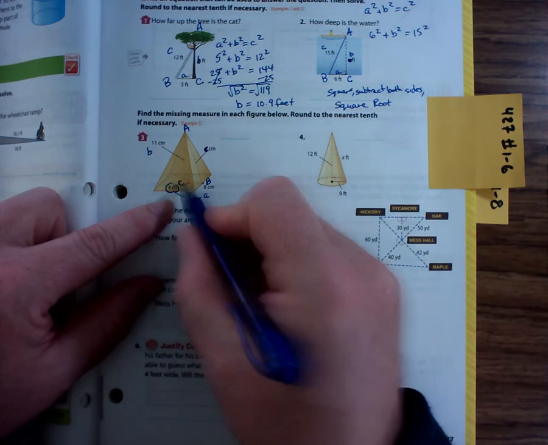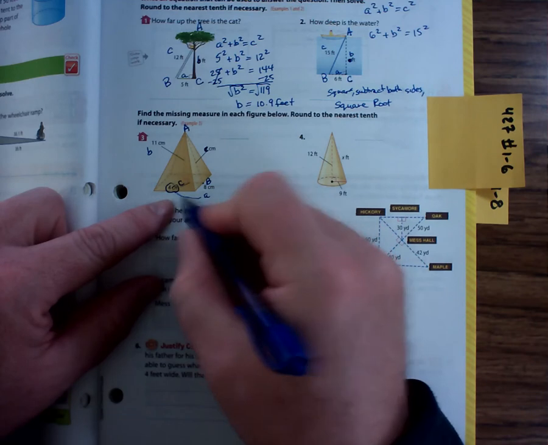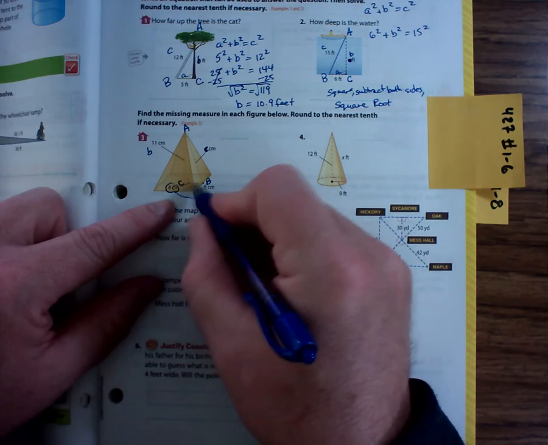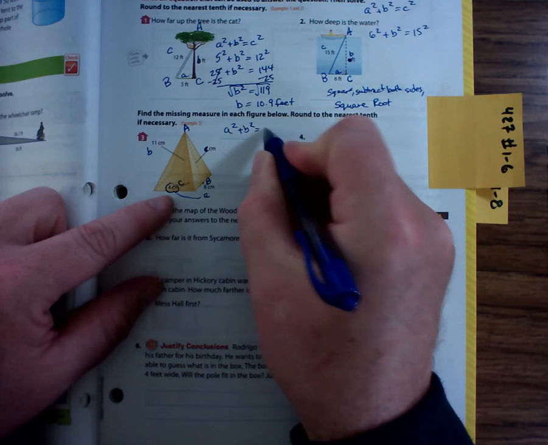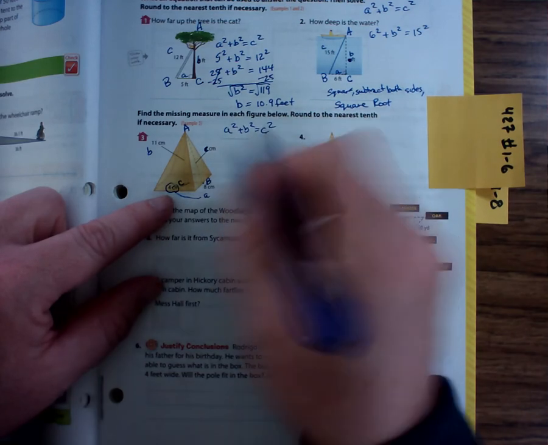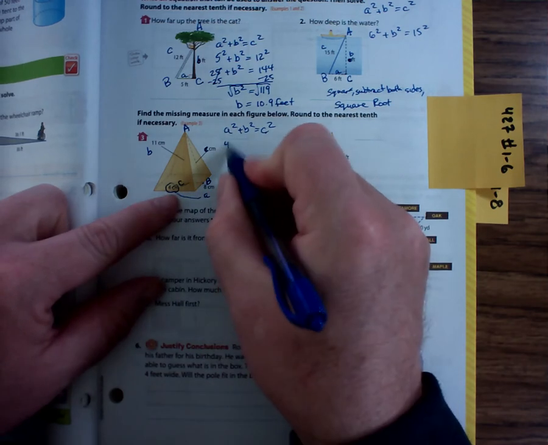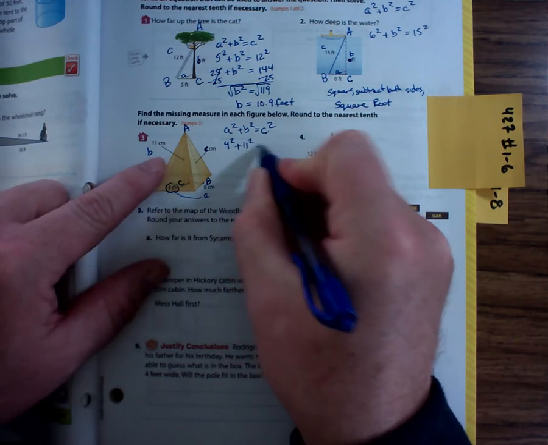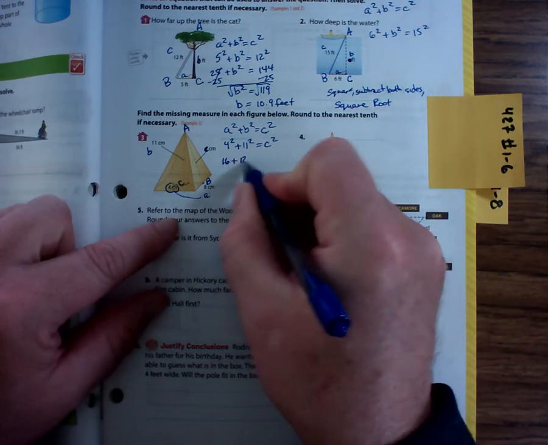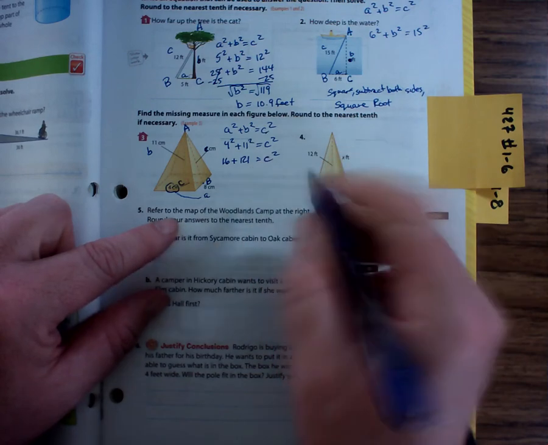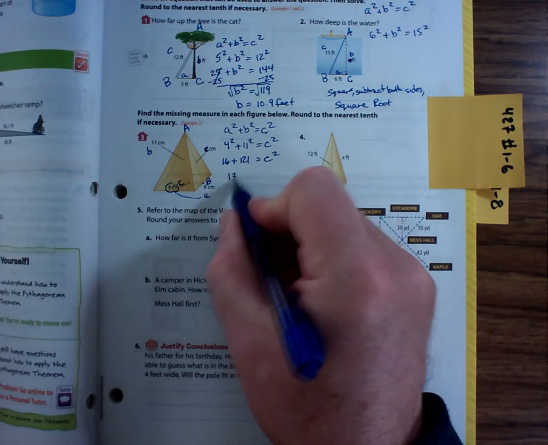Remember, that's a vertex, capital C. That's your little c. The vertices are capital letters. The little letters are the lengths. And we have a little arrow going over here showing it's 4. So a squared plus b squared equals c squared. We don't know c. It's the hypotenuse in this situation. We have 4 squared plus 11 squared equals c squared. 16 plus 121 equals c squared. I can add those up in my head. That's 137 equals c squared.